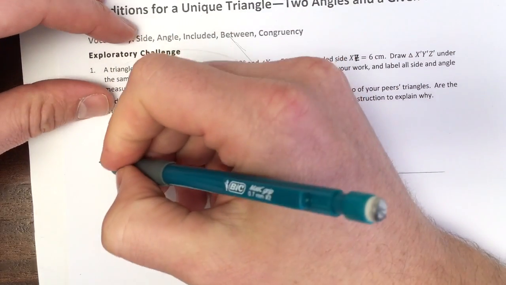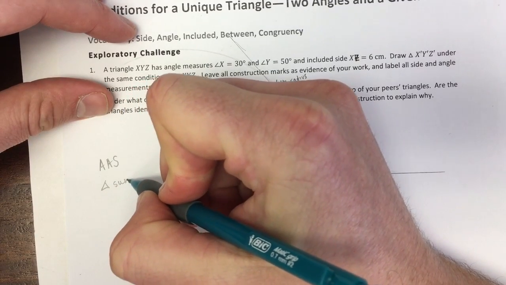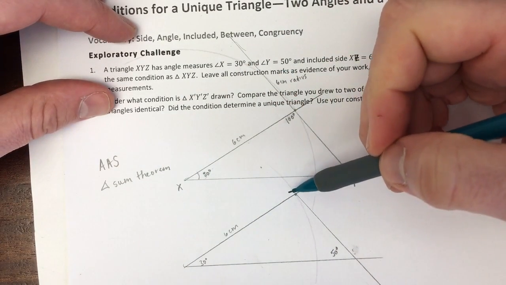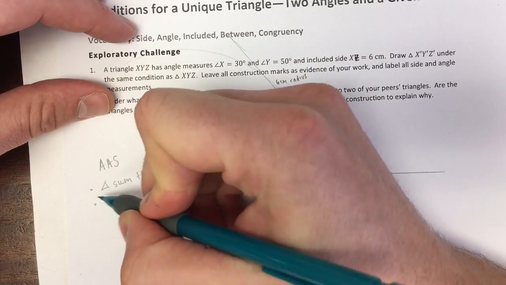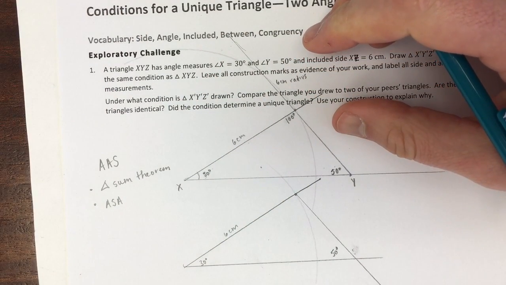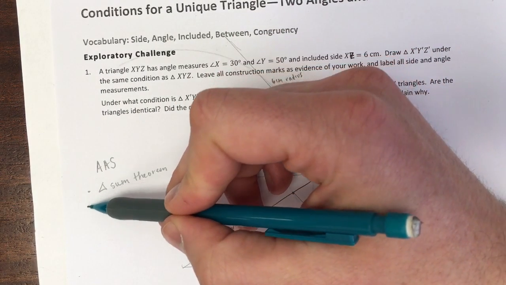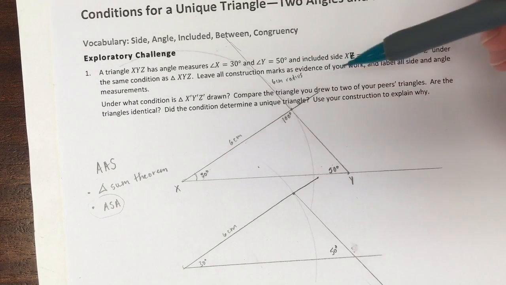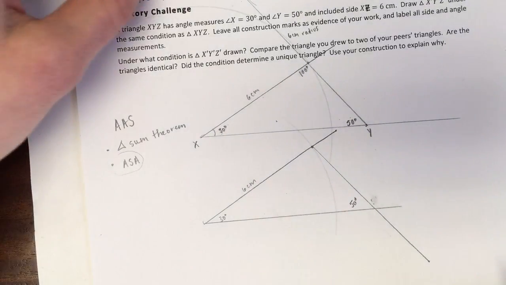And so the proof for angle angle side ultimately depends on the triangle sum theorem and the fact that you can calculate the remaining angle, and then you're back to angle side angle instead. So it utilizes the triangle sum and it utilizes the angle side angle. Okay, so it's not as specific a proof as you've seen before, but it utilizes some prior knowledge, and so angle angle side is also a valid way to prove two triangles congruent.